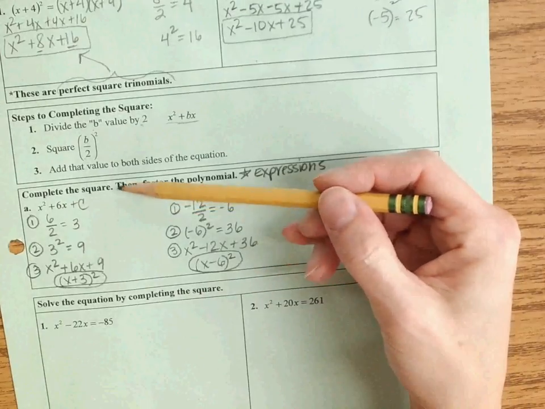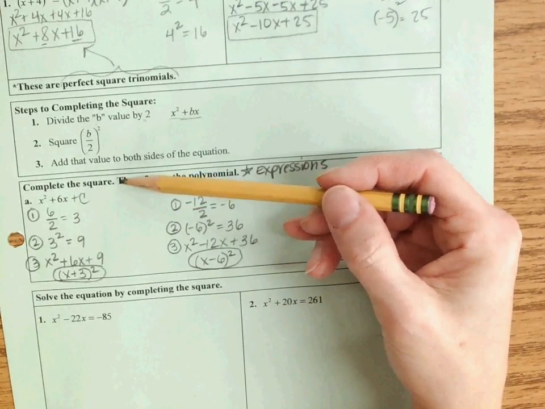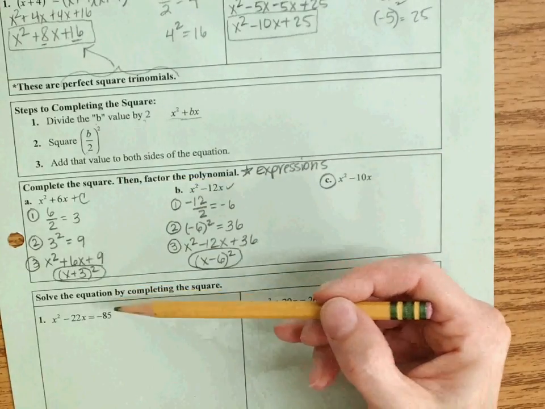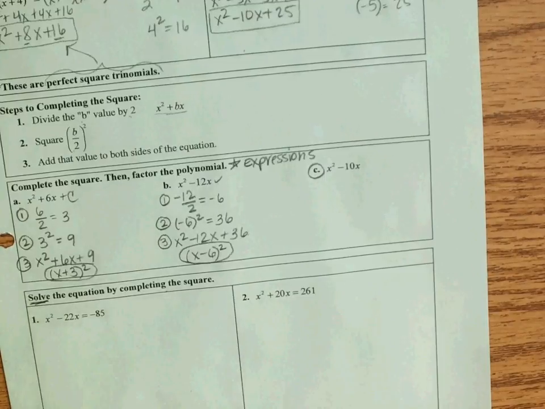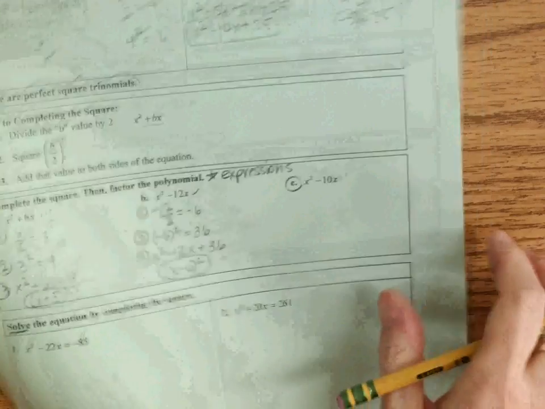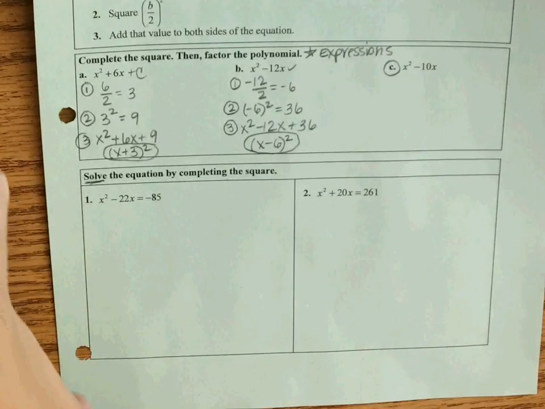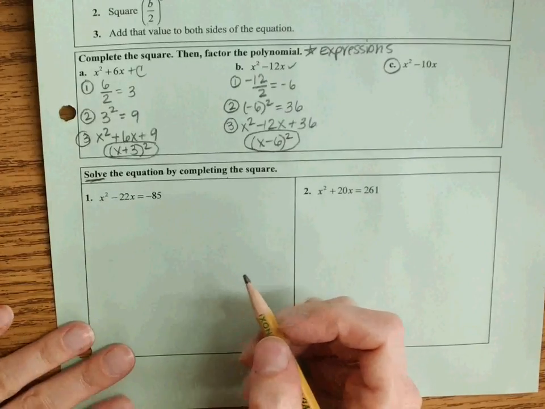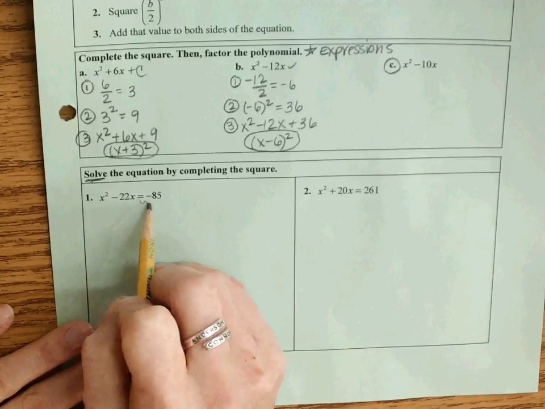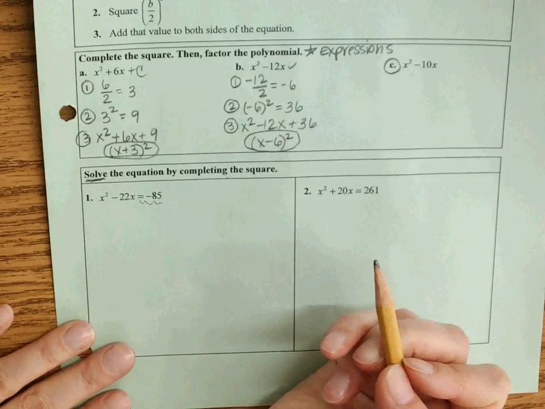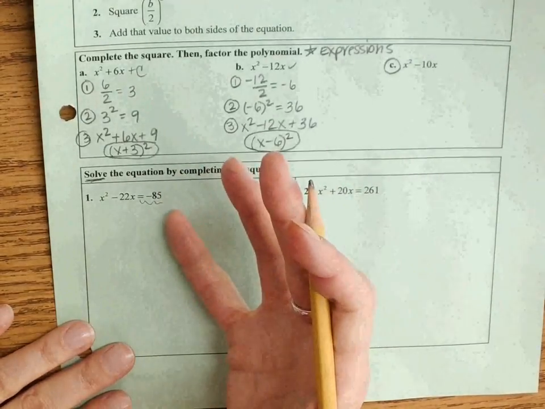Now we have practiced completing the square. The difference here is we're going to solve by using completing the square. So let's go ahead and try number 1. For number 1, the only thing that's new is I have stuff on the other side of the equal sign, and we'll get to that in a little bit.